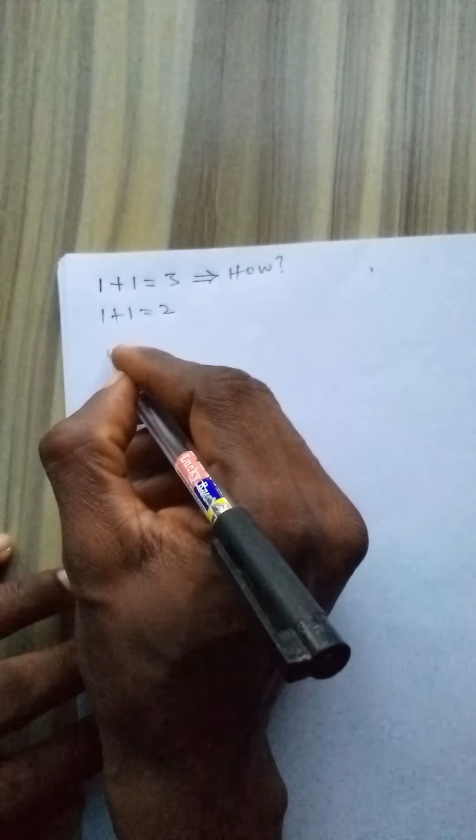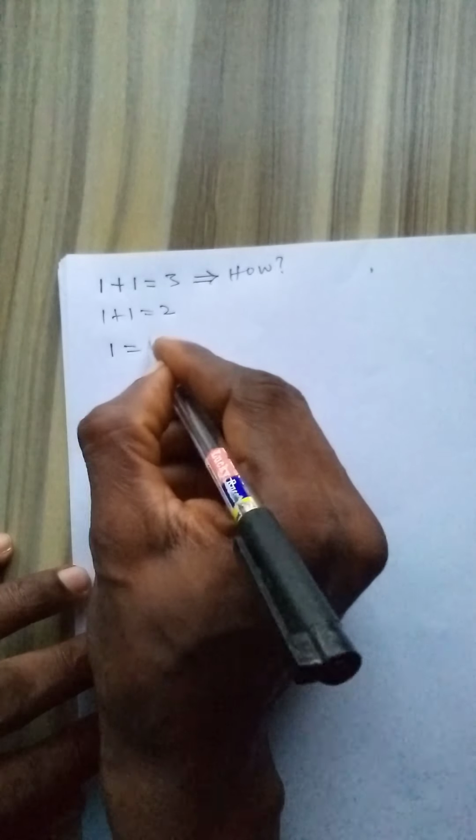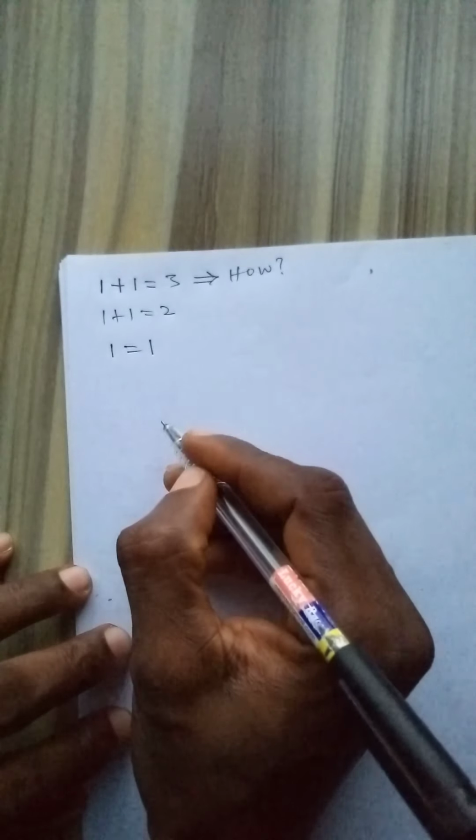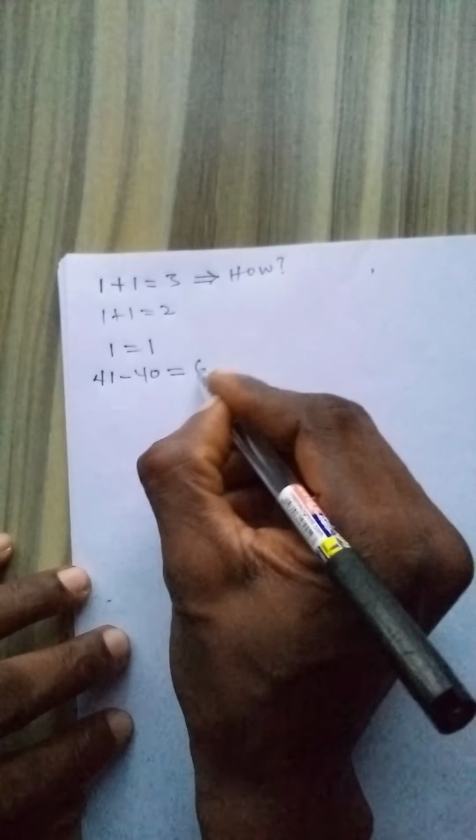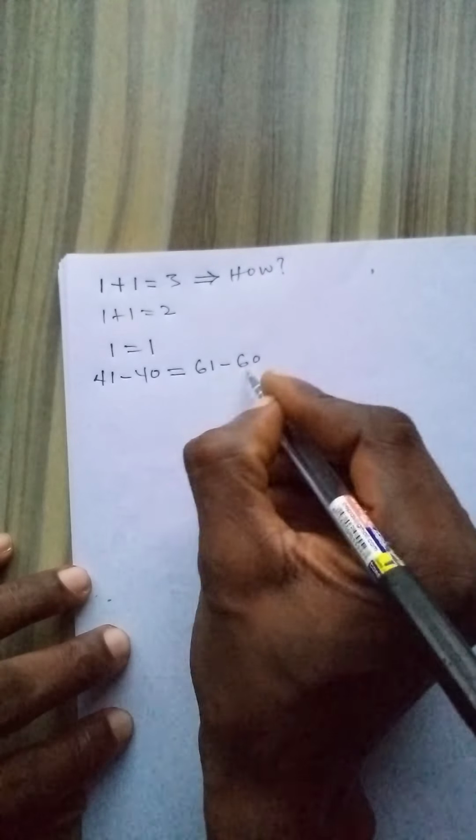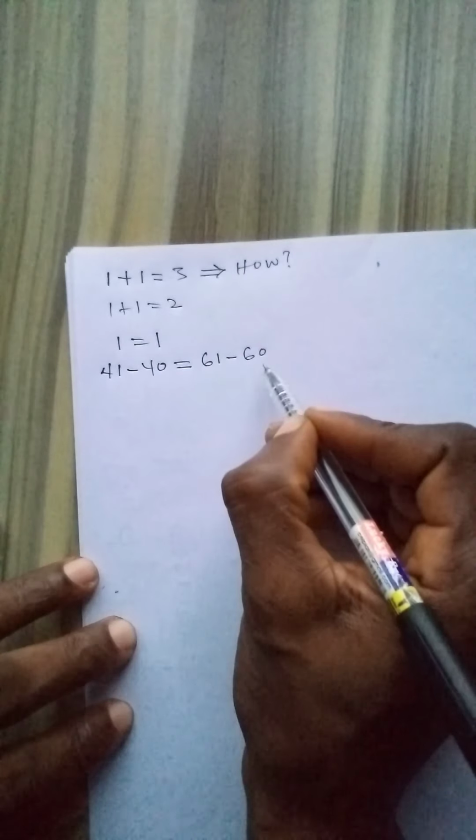So let's proceed. Before we show that 1 plus 1 is equal to 3, I will first of all make this assumption: 1 is equal to 1. Of course, 1 is equal to 1. Then I will make a substitution. 41 minus 40 is equal to 1. It's equal to 61 minus 60, which is also equal to 1. I have not misapplied any rule here.